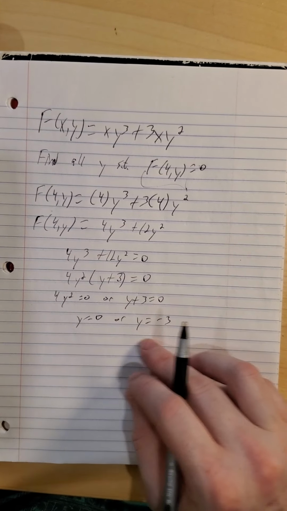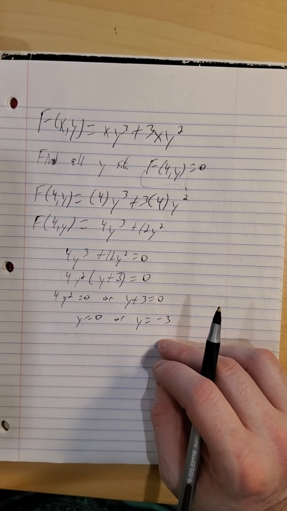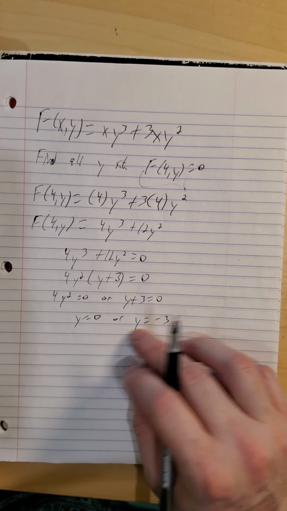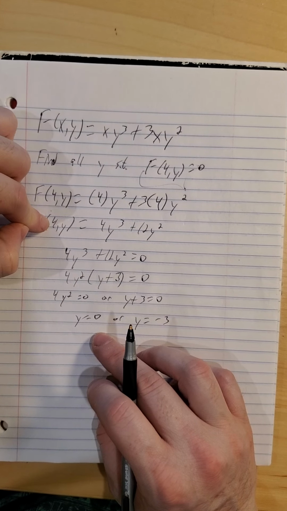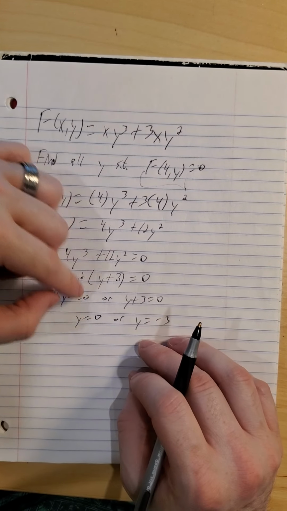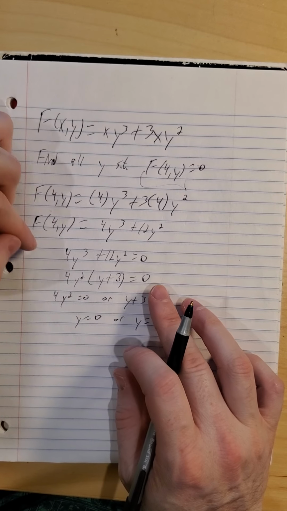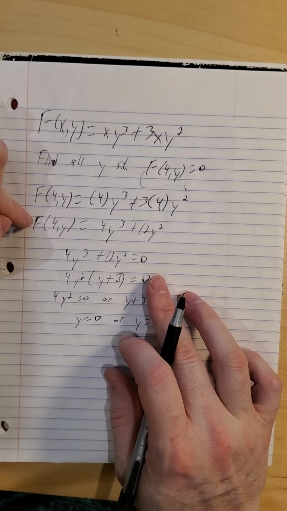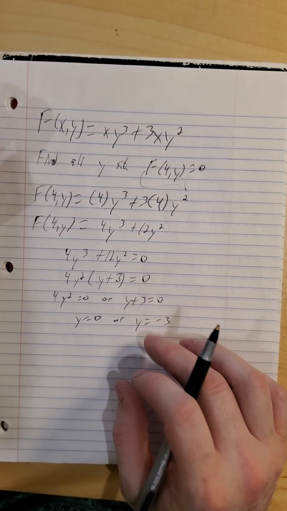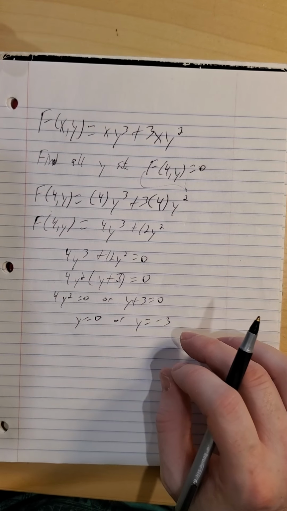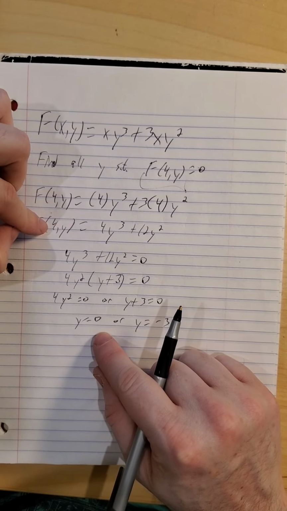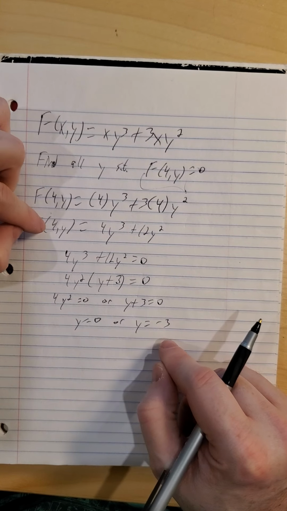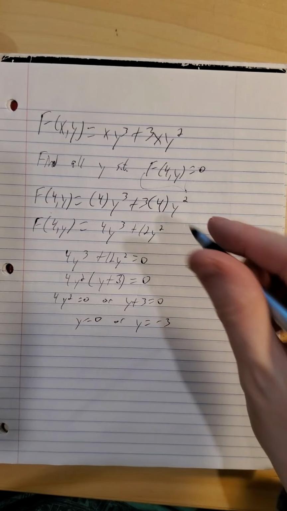So there's two y values where we have an x coordinate of 4 and an output of 0 for the function value. In other words, z equals 0. So that would be at (4, 0, 0) and (4, negative 3, 0).